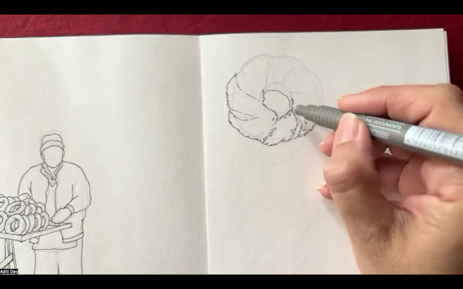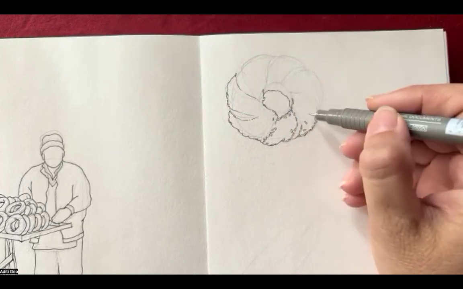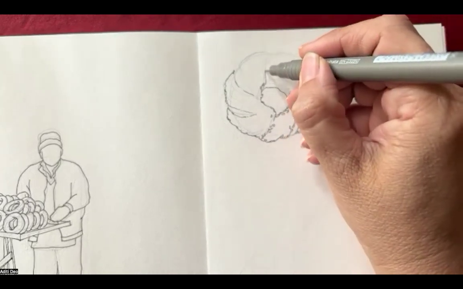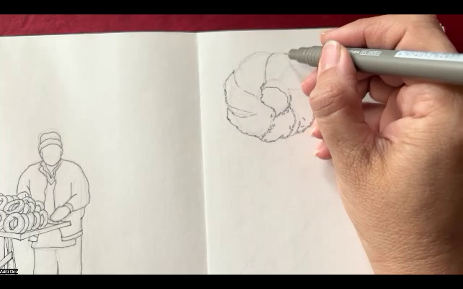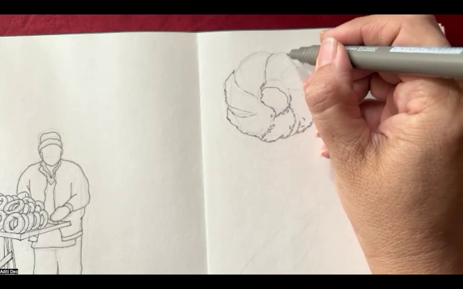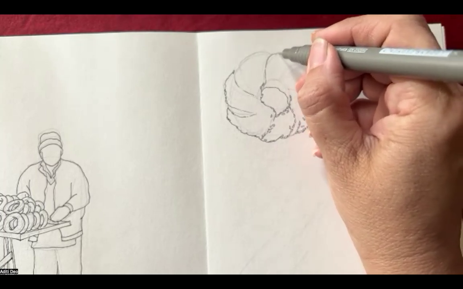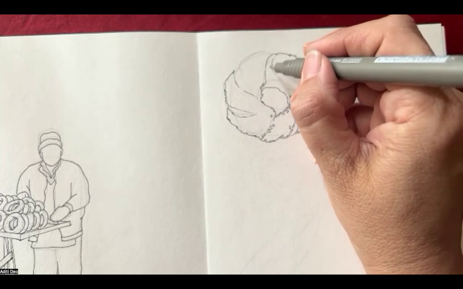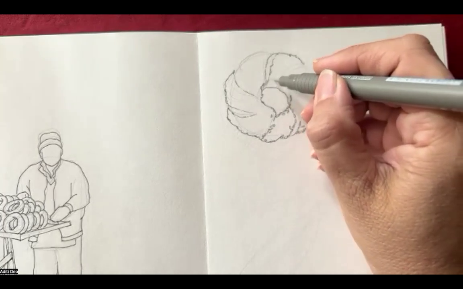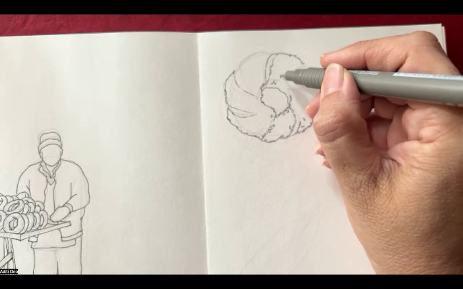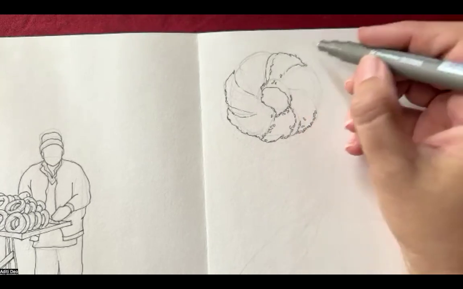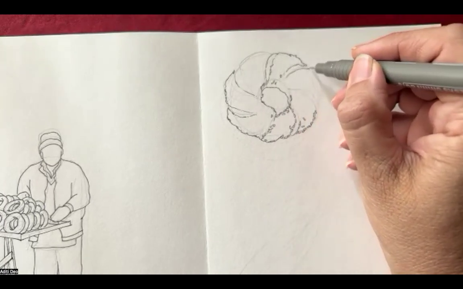So there's a little overlap from the left and the right. Just follow the lines.